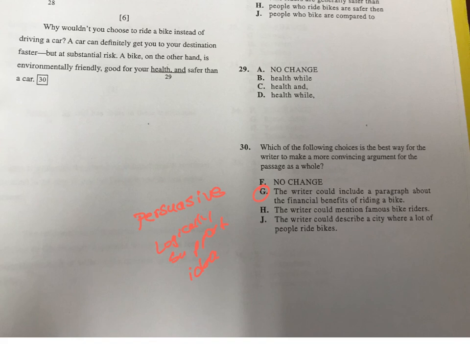The passage itself is persuasive. And so it's asking us which of the following is the best way to make a more convincing argument. Okay? And so we want something that is logically going to support the idea. And so when we look at our answers, they can include a paragraph about financial benefits. Okay?